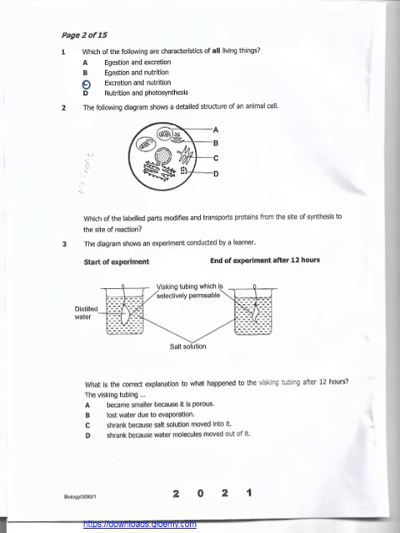So that's the Golgi apparatus right here, the Golgi bodies. So our answer is B, the Golgi bodies transport the proteins from the site of synthesis to the site of reaction.